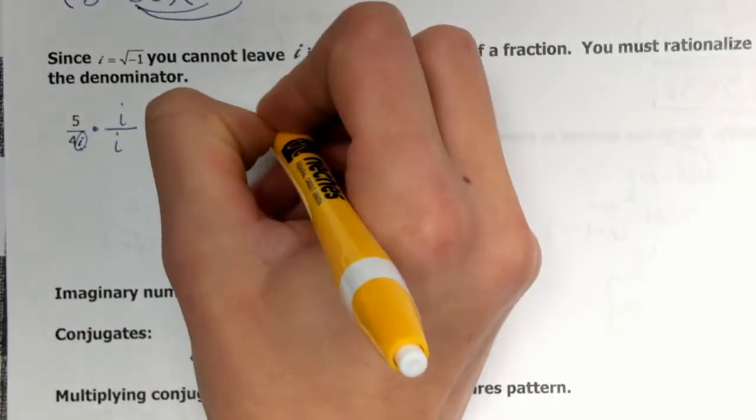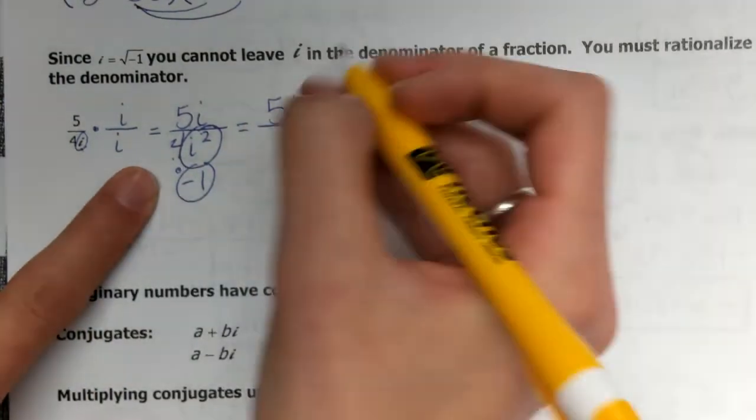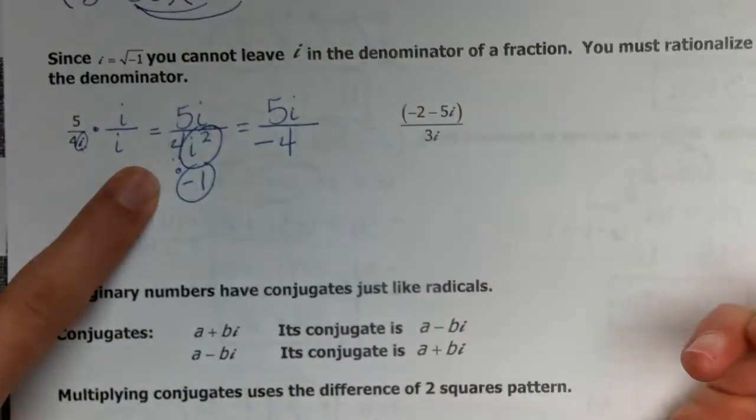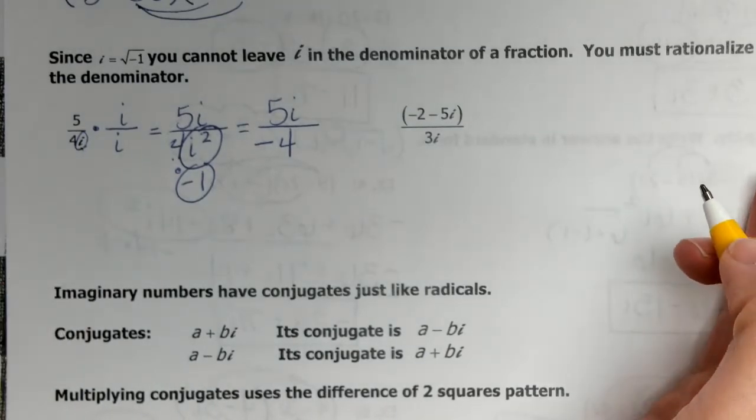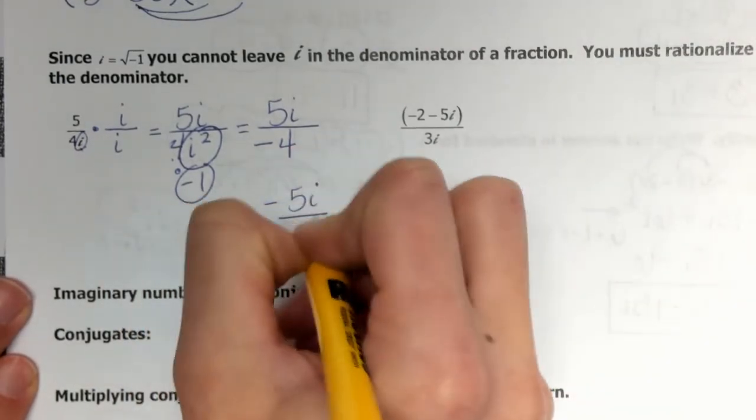Okay, so I've got 5i in the numerator. 4 times negative 1, negative 4. Okay, but can I have a negative in the denominator? No, so I just bring it up, and it's going to be a negative 5i over 4.